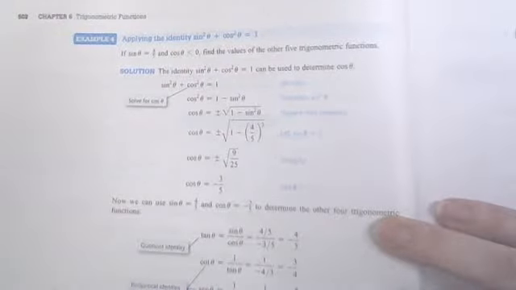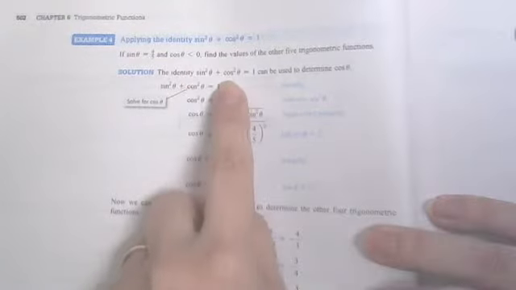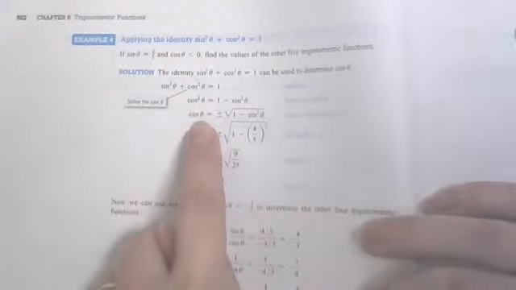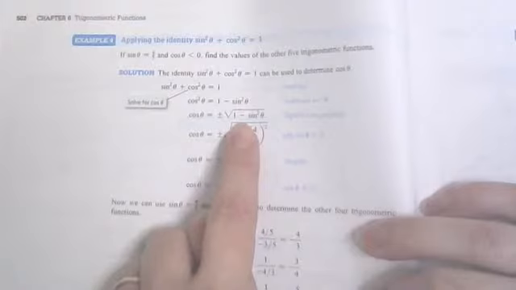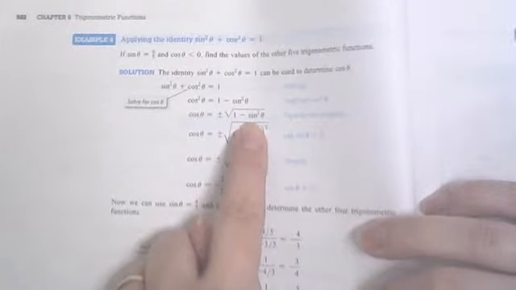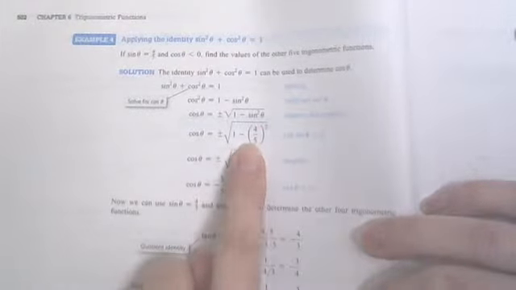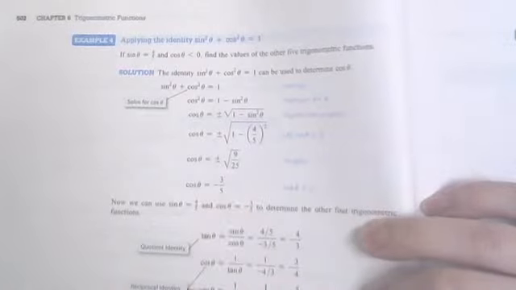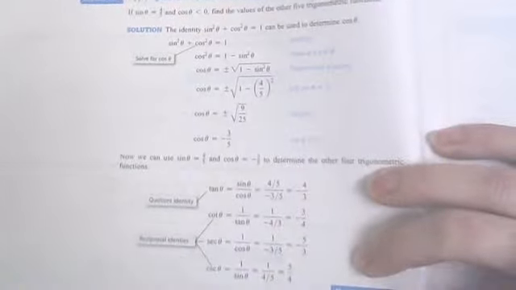Now in the book, the way they solve this problem is by using the Pythagorean identity, sine squared theta plus cosine squared theta equals 1. They're solving for cosine of theta, so first they solve it in general for cosine of theta. Then they know the value of sine of theta, so they plug that in, and then they're able to solve and get cosine.